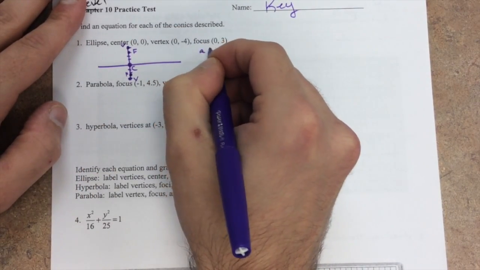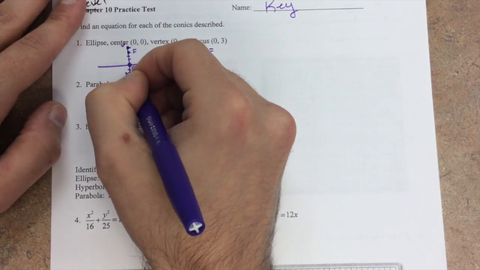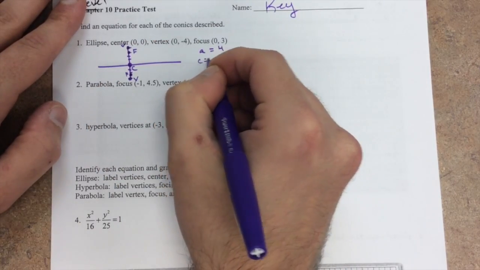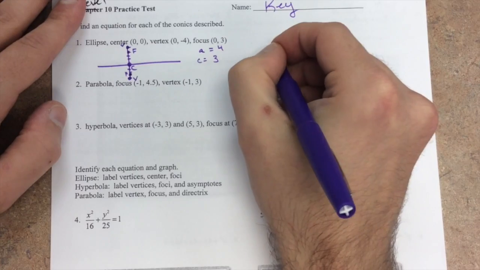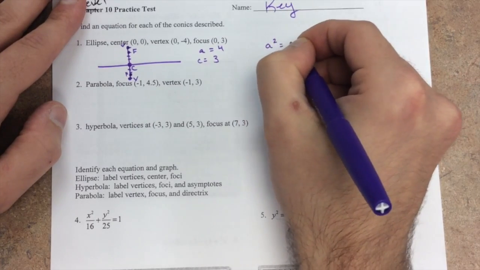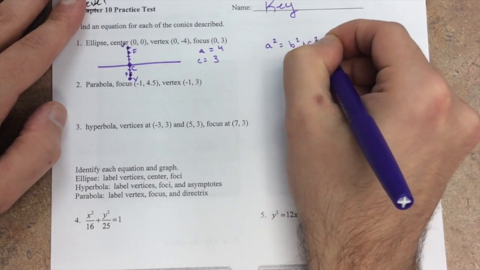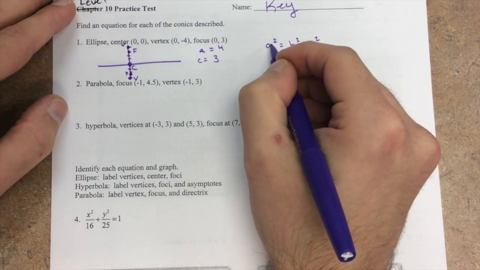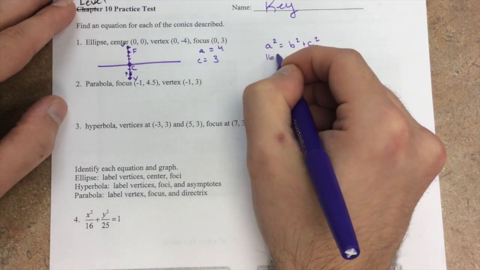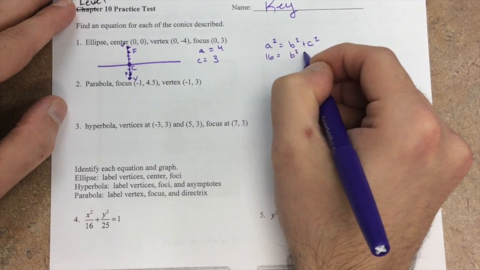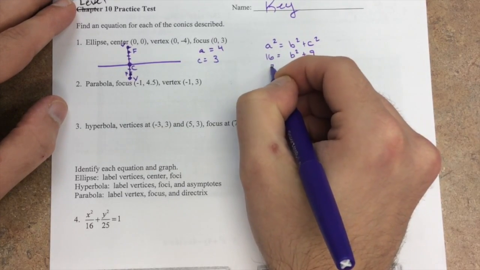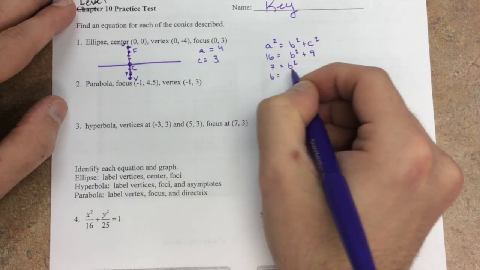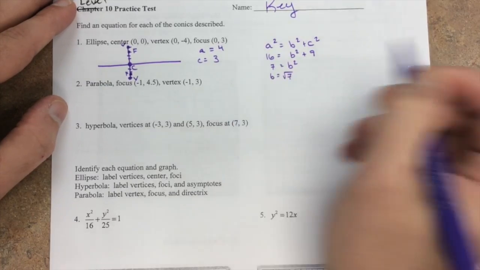So that means our A, because A is also along where the focus is, so A is 4. Our C is 3. And we know that A squared equals B squared plus C squared for an ellipse, because A is the largest side. So if we just plug in our numbers, we get 16 equals B squared plus 9, or 7 equals B squared, and B equals root 7.